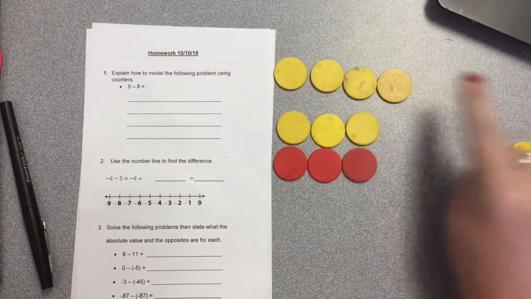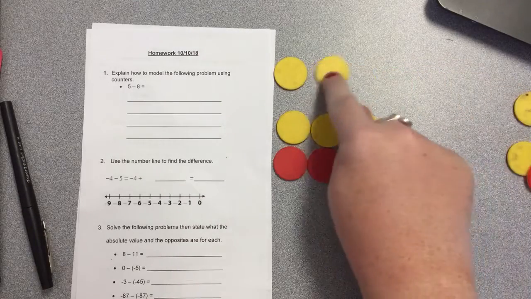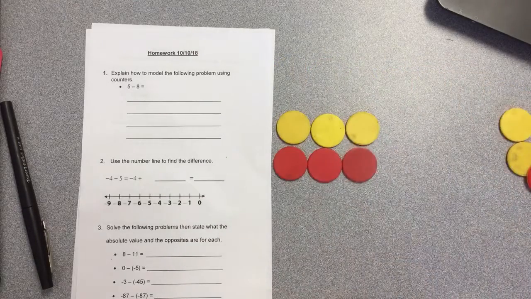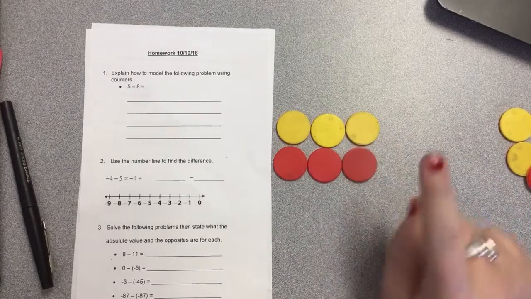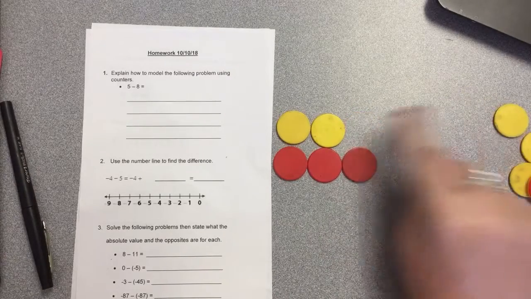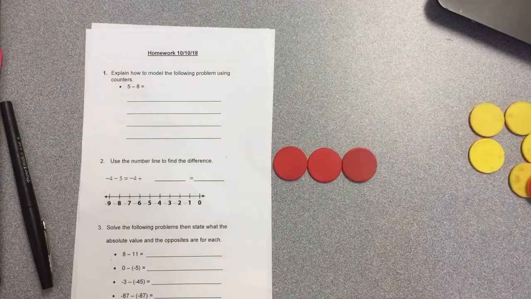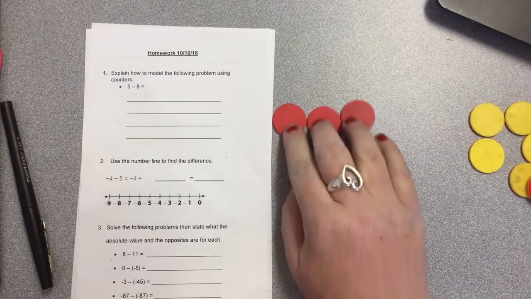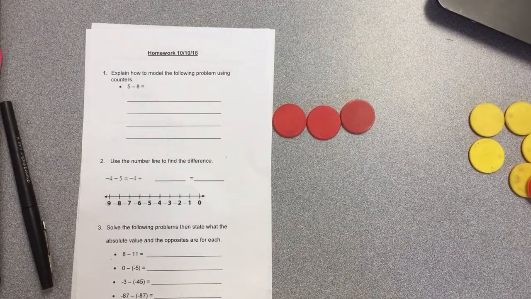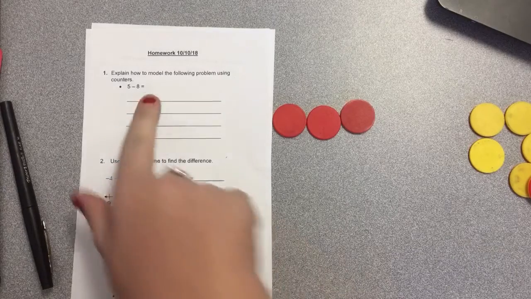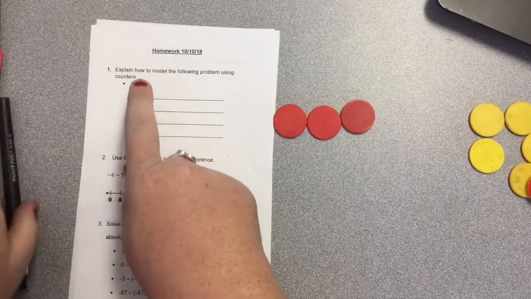So I'm going to take away 1 positive, 2 positives, 3 positives, 4 positives, 5 positives. Now I'm going to start taking away from my zero pairs. 6 positives, 7 positives, 8 positives, and that leaves me with 3 negatives left. So your answer to this should be -3.